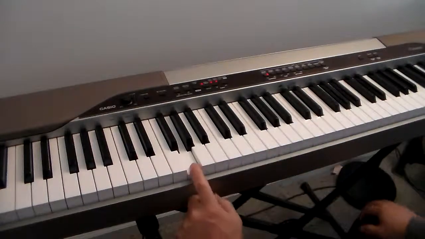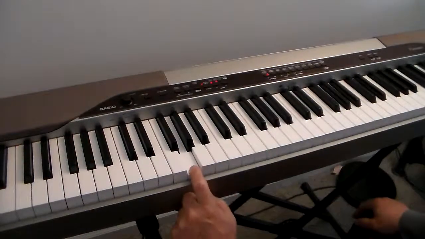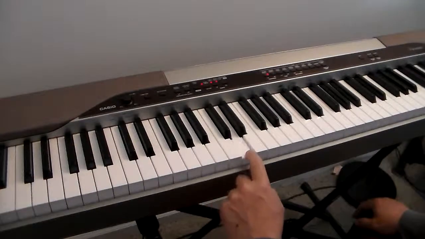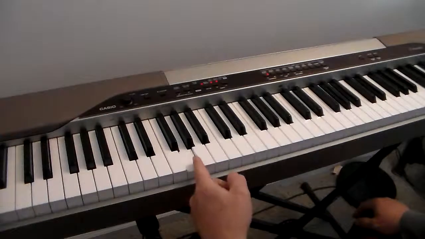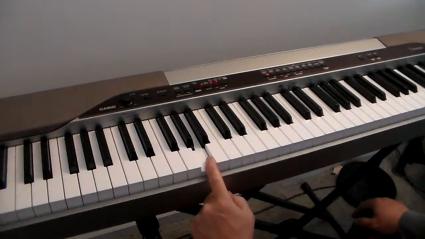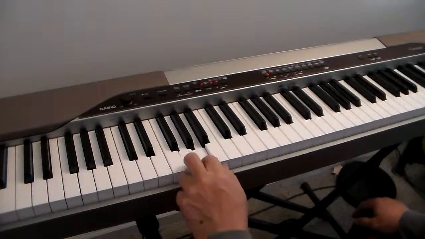Where the difference in the G scale is like you got G, A, B, C, D, E, G flat, back to G. The second step from here is an A note, okay? Because this is the G scale.